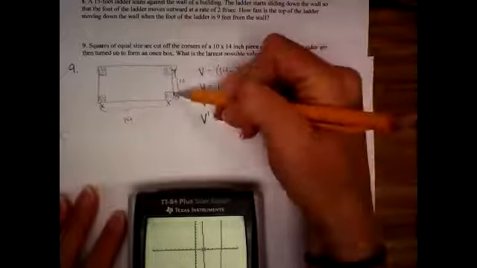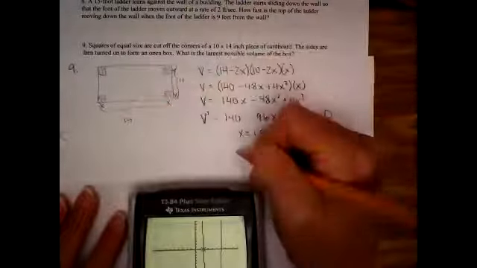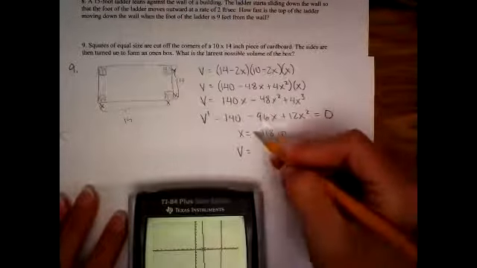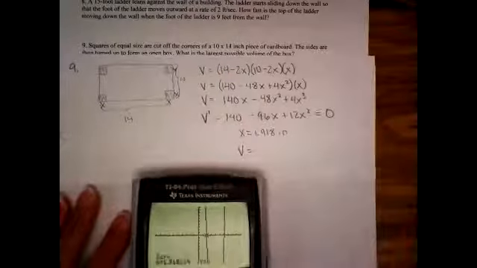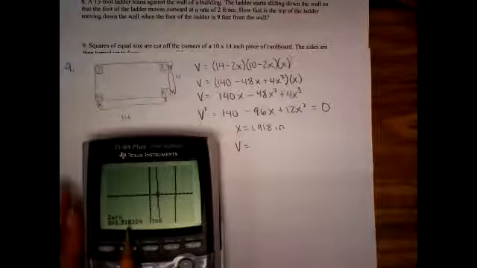So that's what this distance would be. And then to get the volume, you're going to plug that 1.918 back into the original equation. And what's cool is right now the calculator has x stored as that.